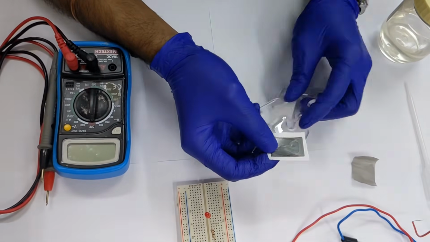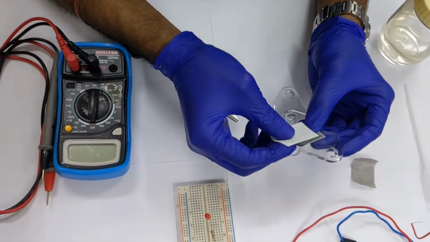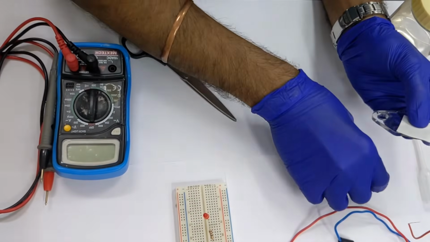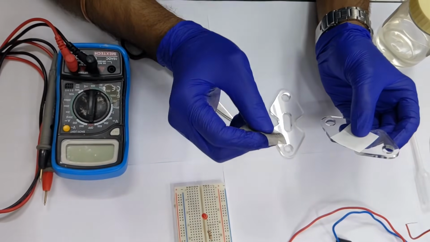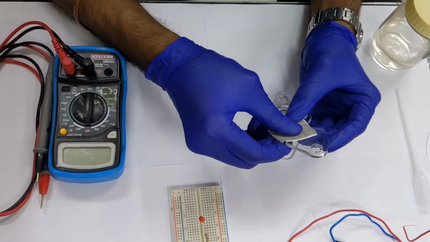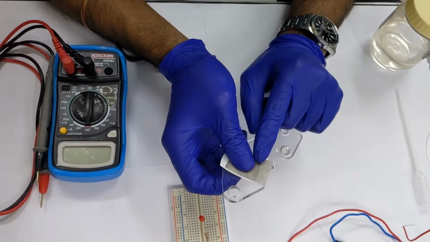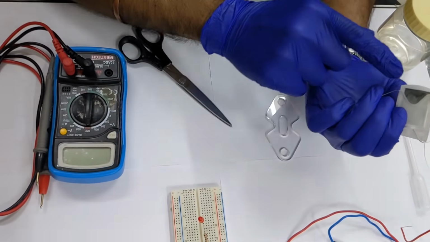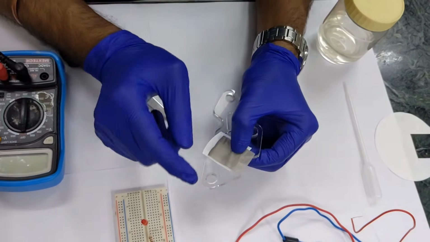Okay, place the separator on top of it, then place the stainless steel, this is 316 stainless steel mesh, on it and make sure that the extra part will come at the other end of the cell. Okay, so the zinc should be coming out this side and the stainless steel should come at this side.